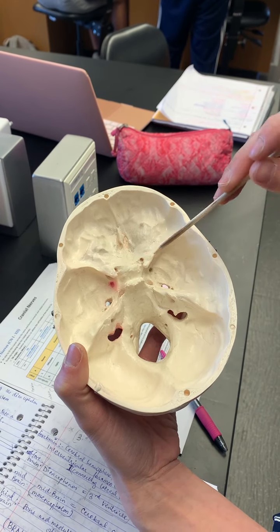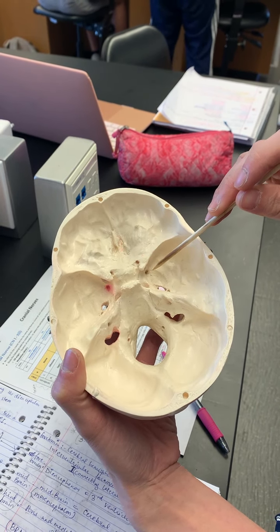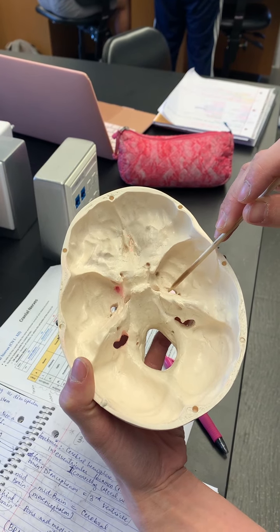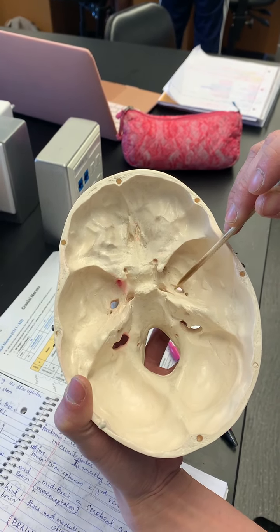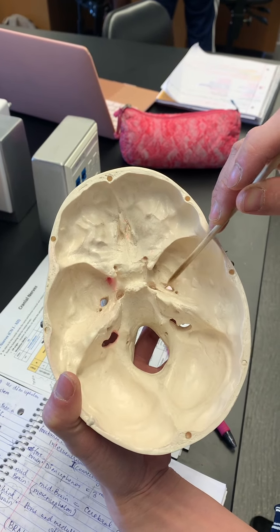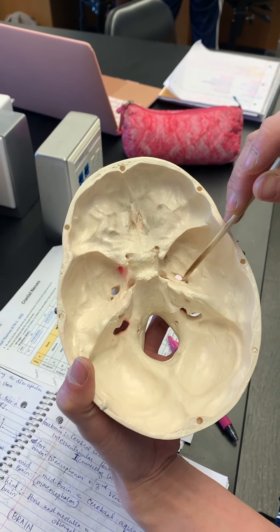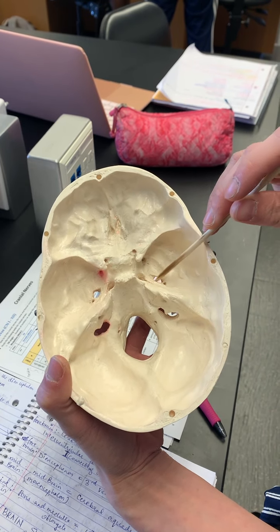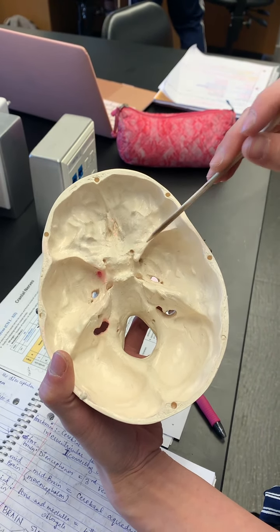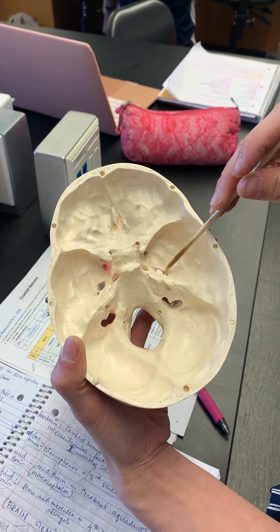And foramen ovale, it's oval in shape, is the foramen of exit for the mandibular branch of the trigeminal nerve. Don't worry about this one. This is foramen lacerum, but we don't care about that in terms of foramina of exit for cranial nerves.